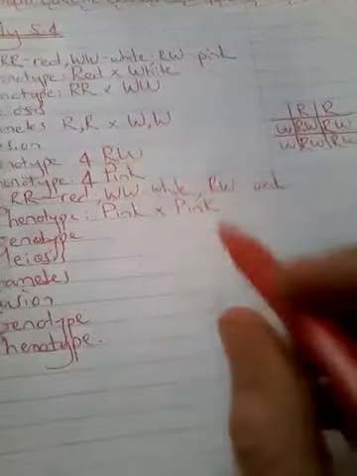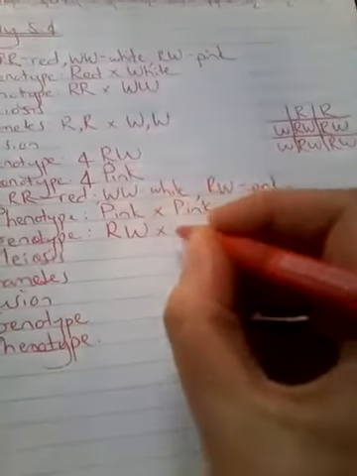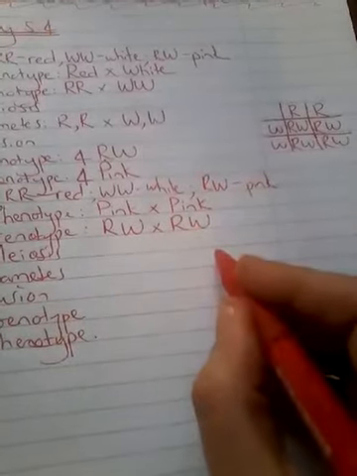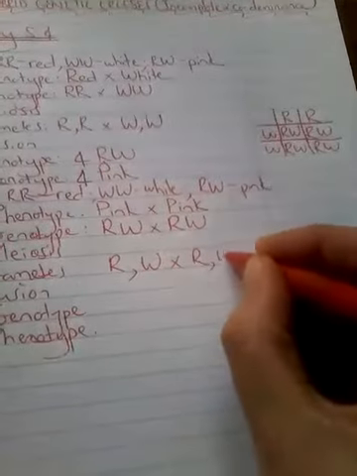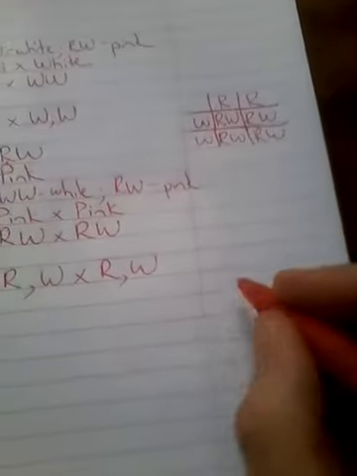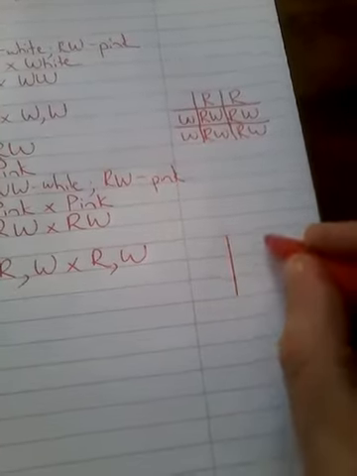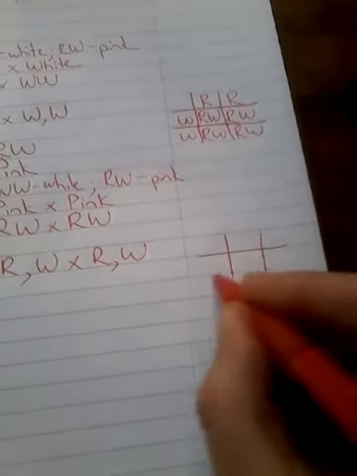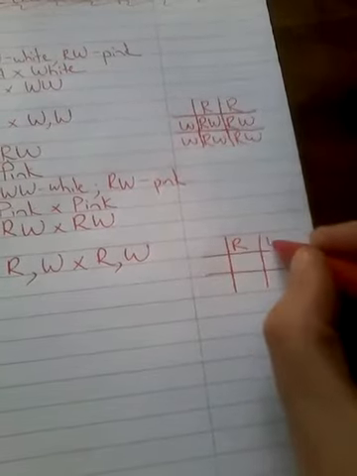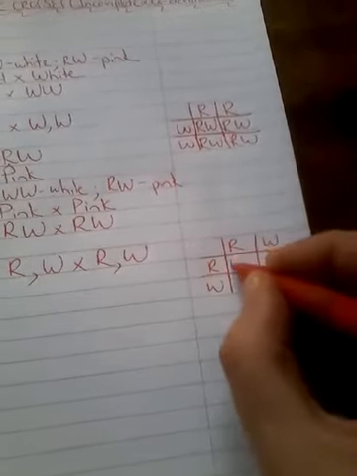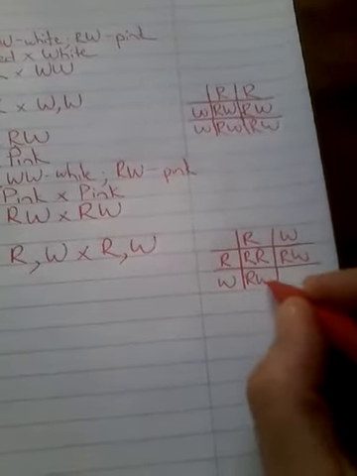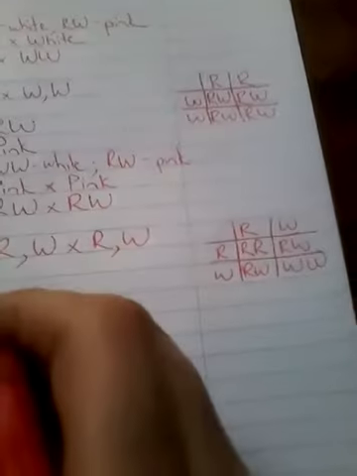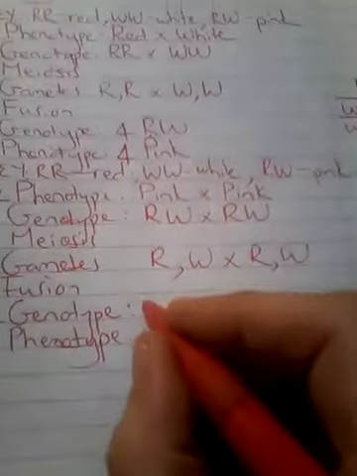The genotype would be, meiosis we leave blank, gametes, fusion we leave blank, we do a Punnett square, and we record it as genotype.